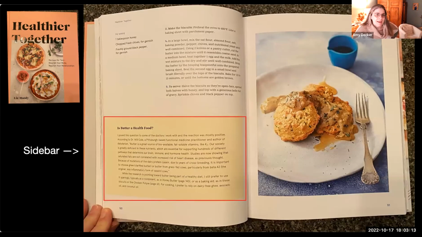This recipe has a sidebar attached to it. And a sidebar is something that is in addition to the recipe. So it's not part of telling us how to make the recipe. It's about maybe an ingredient or something else that they want to teach you about. Remember, a cookbook is a how-to. It's telling us how to do something. It's informative. It's teaching us something. And so sometimes, in addition to teaching us how to make the recipe, it's also telling us how to source ingredients and other elements that are important to the process.